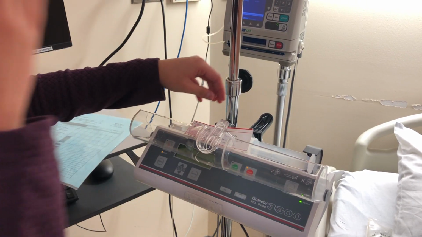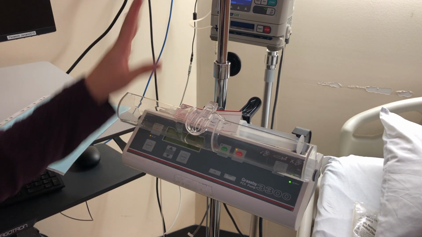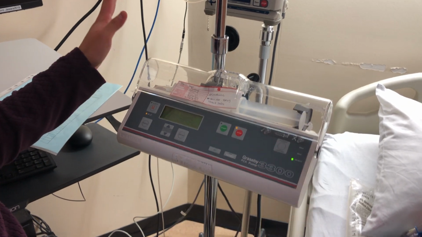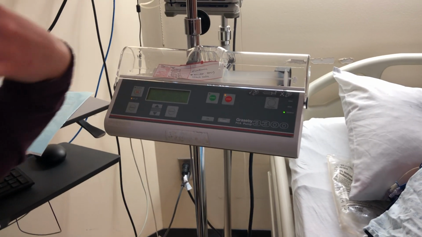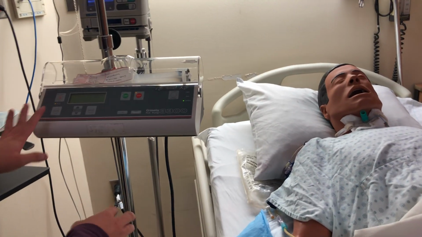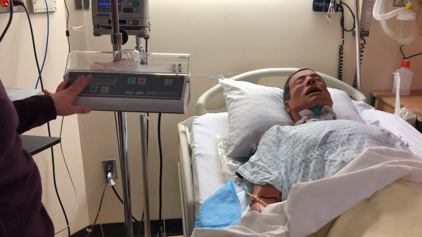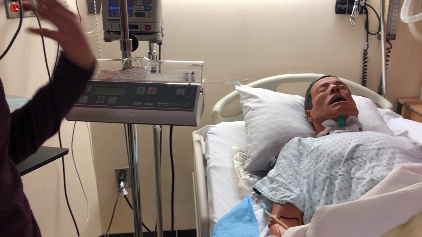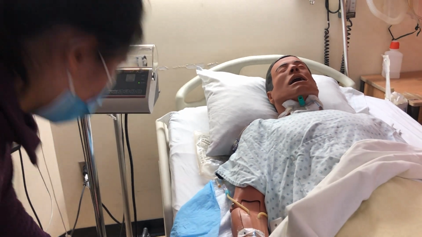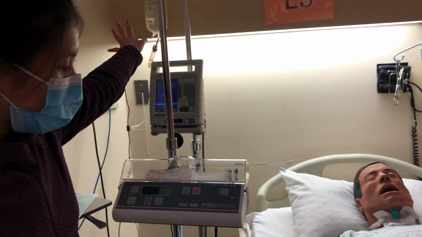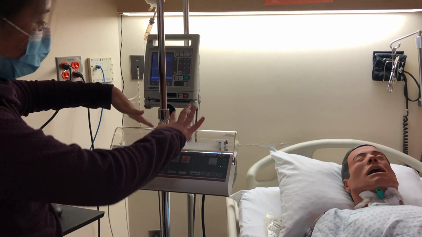For the purpose of this demo, I wouldn't actually open it because I might break the machine, but I know I would close it, make sure to lock it, and then I've done my second nurse check already, so that's good. So I'm now ready to press start. I know that it's starting when I see the green lights blinking and that it beeps. And I'm going to make sure that the clamps are open. Clamps are open. I have a running TKVO, normal saline, and then I'm going to lock the pump.